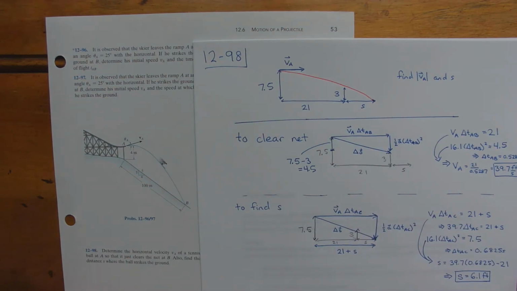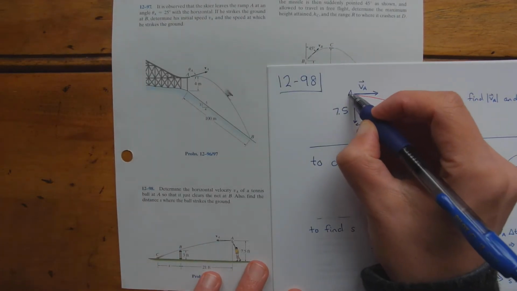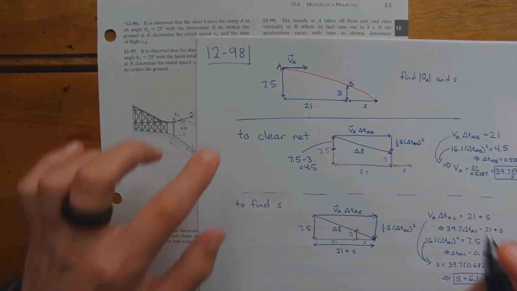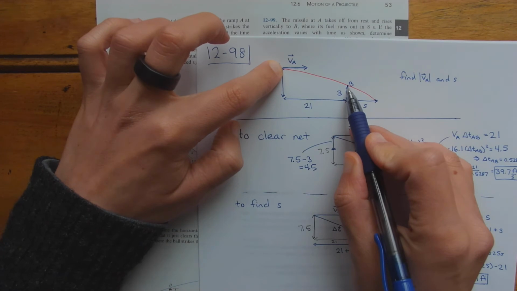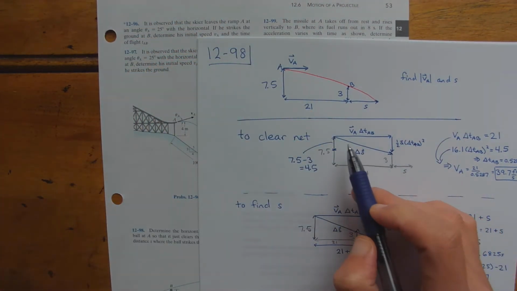So we're going to break this problem up into two different sections. First, we're going to look at the initial velocity that you would need in order to just clear the net. So that's going from A, where the ball is being hit, to B, which is where it just clears the net. So that's going from here to here in the initial diagram, which is going to be from here to here on my new diagram.